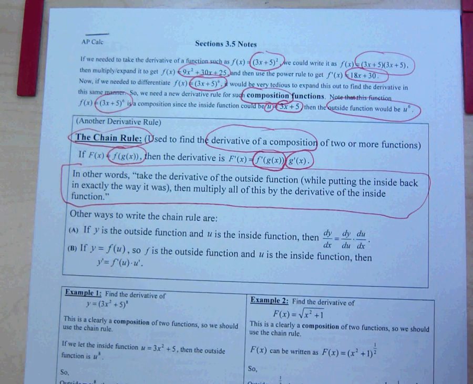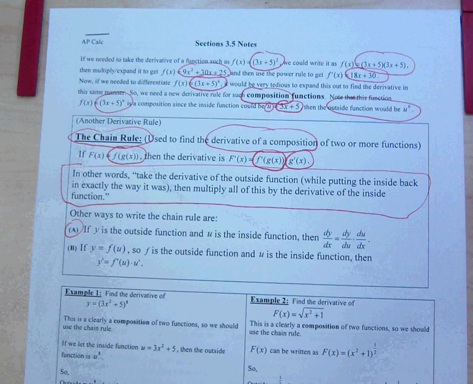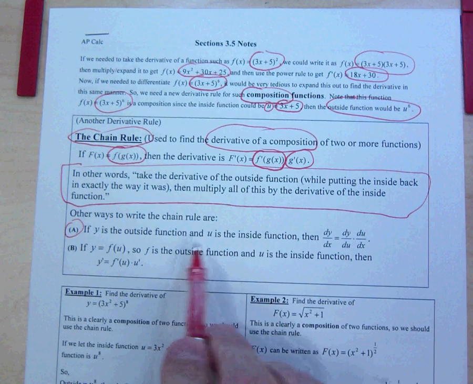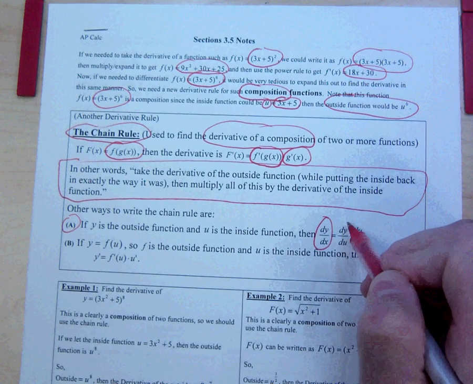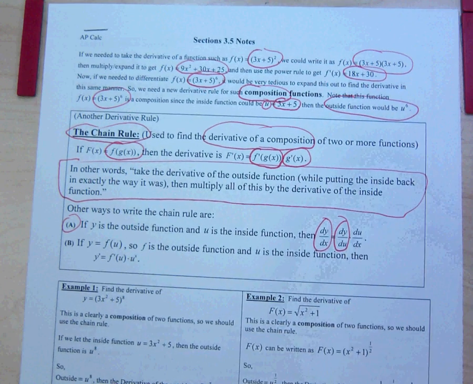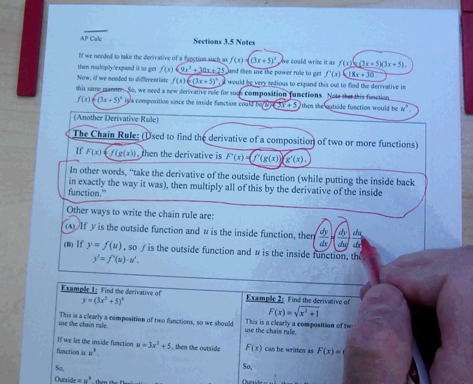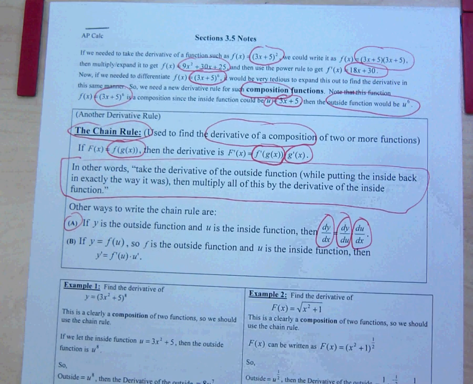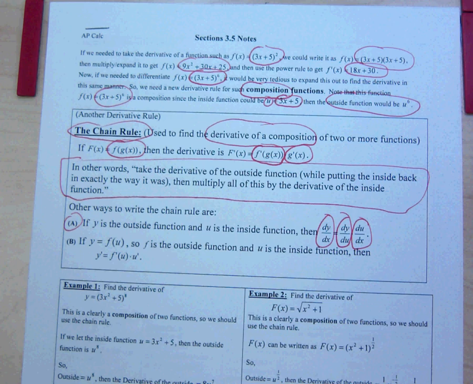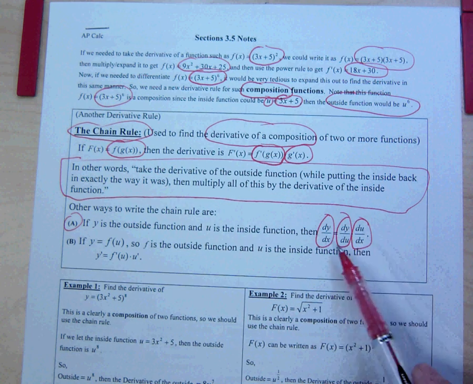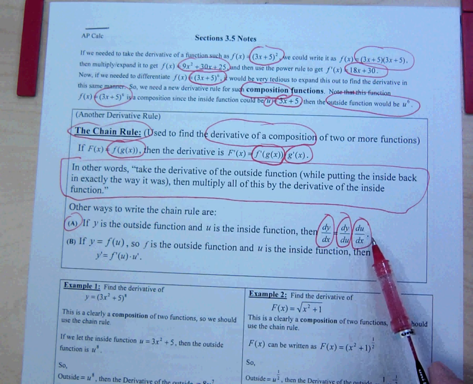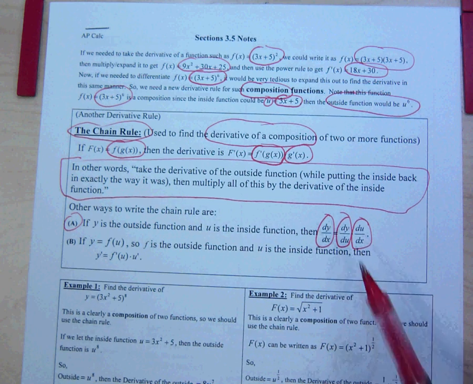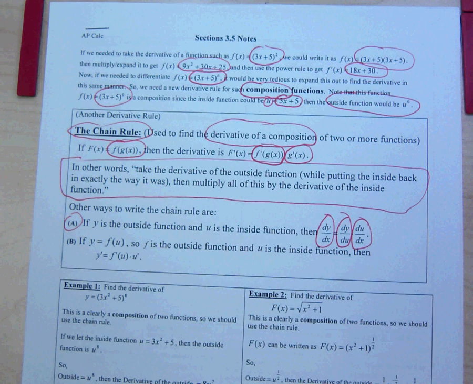You might see it written this way in other textbooks. If y is the outside function and u is the inside function, then take the derivative. You simply take the derivative of the outside function with respect to u, and then you multiply that by the derivative of the inside function with respect to x. So that's another way you can write it. And when you write it that way, you can kind of see how it works out, because the du's technically would cancel, wouldn't they? Leaving you with what? dy over dx. So, I mean, that's just another way to show how it works. Does that make sense? Okay?